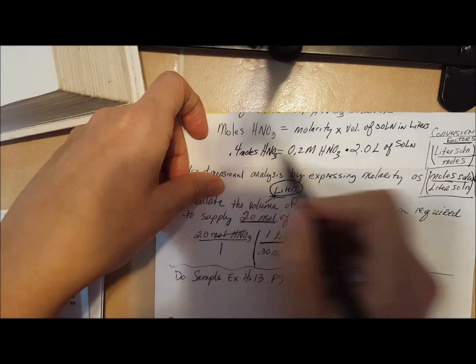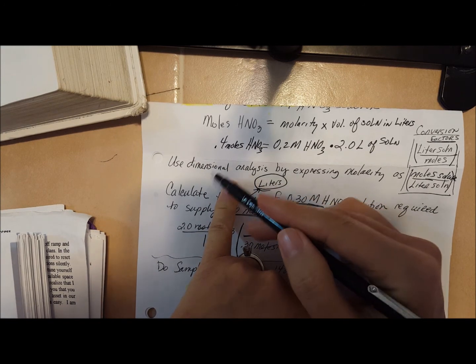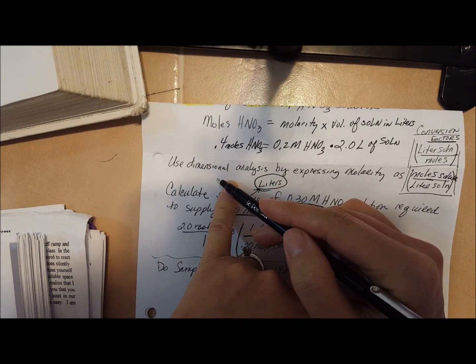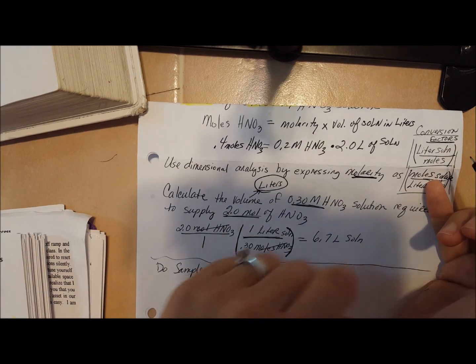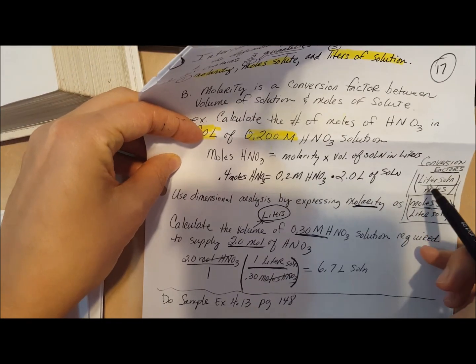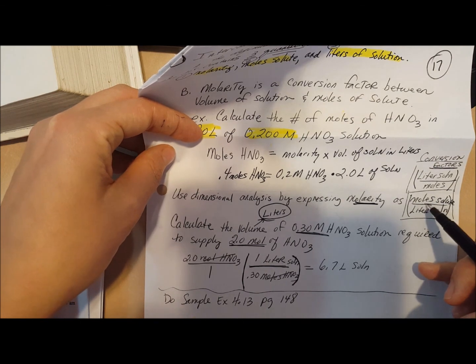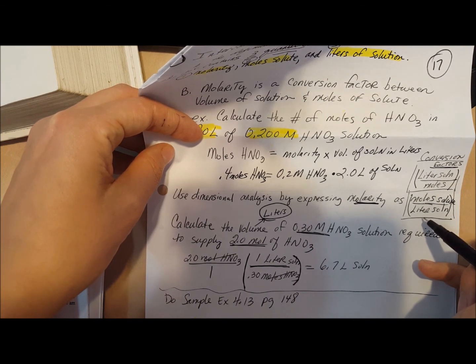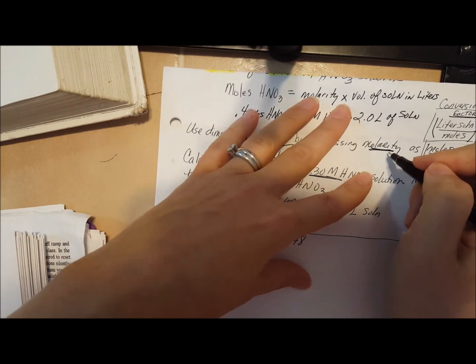So when you get done writing this problem out here, it's really important to make note that you can use dimensional analysis when you express molarity. So for molarity, the conversion factor, you can write it as volume of solution in liters over moles of solute, or moles of solute over the volume of solution in liters. So keep that in mind when you're expressing molarity.